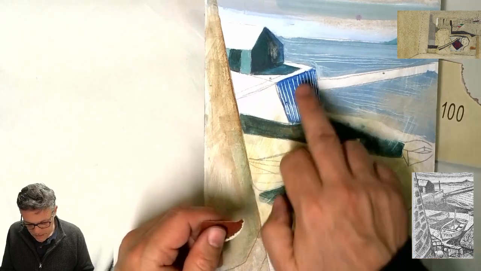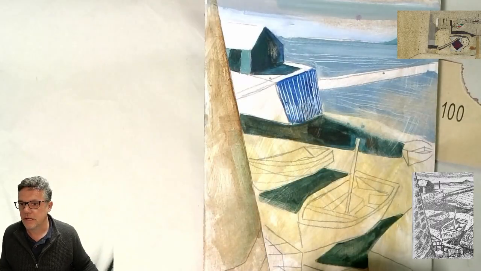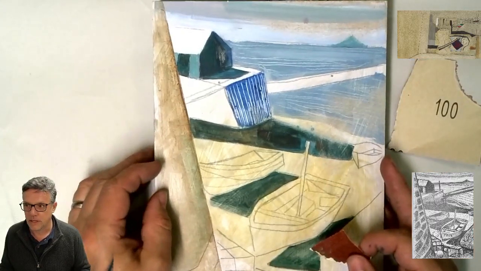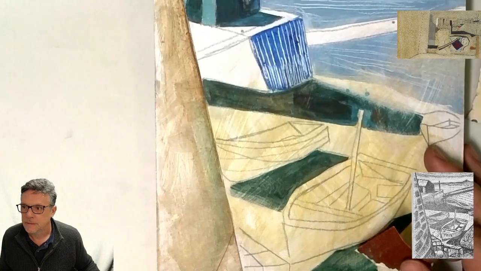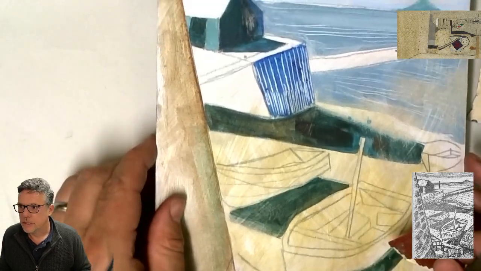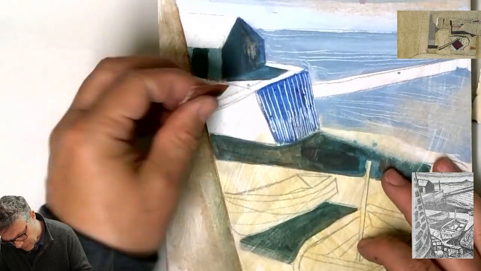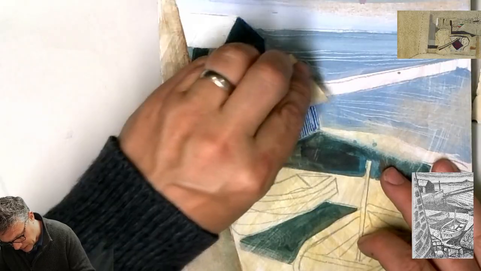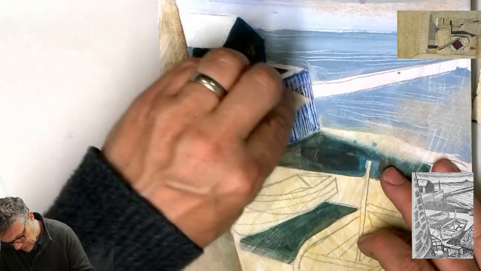Okay, now let's just have a look, because I think that is quite dry now. So I'm going to see if I can get in a little bit closer here and see how that sanding works. Right, here we go. So you don't need to press or sand too hard, I don't think. Look, so I can.